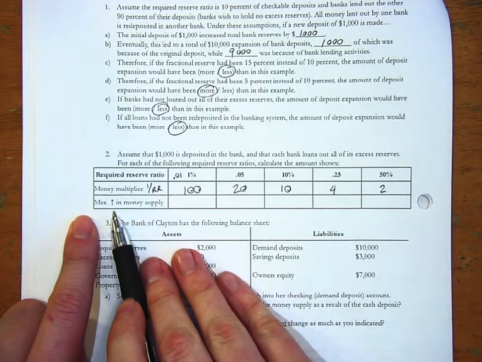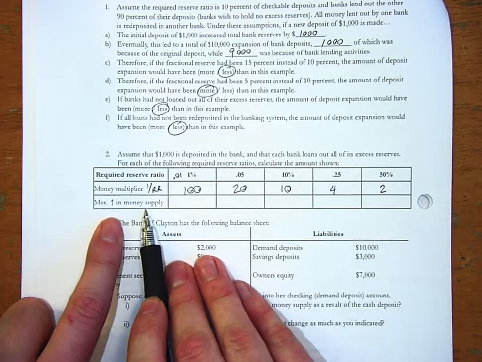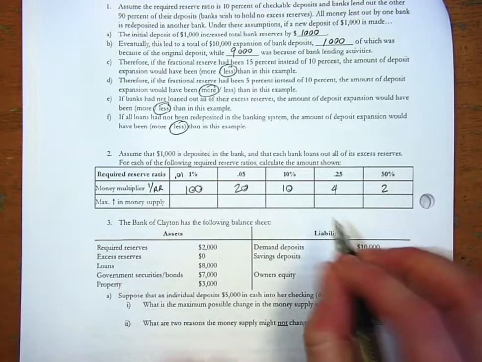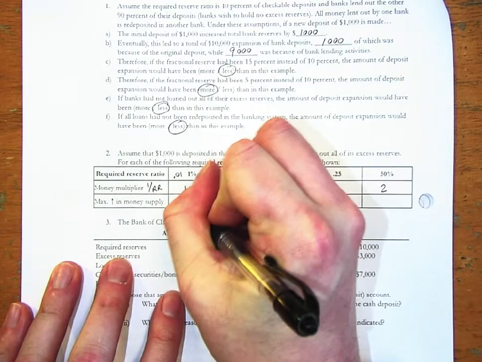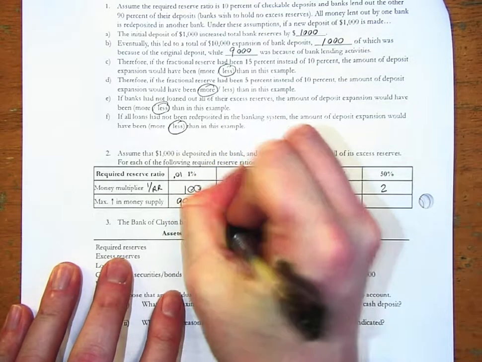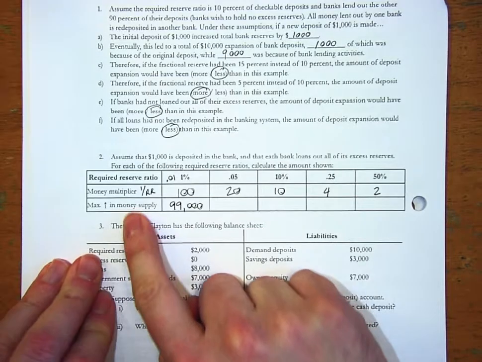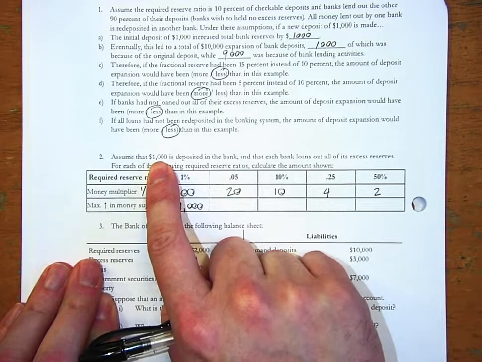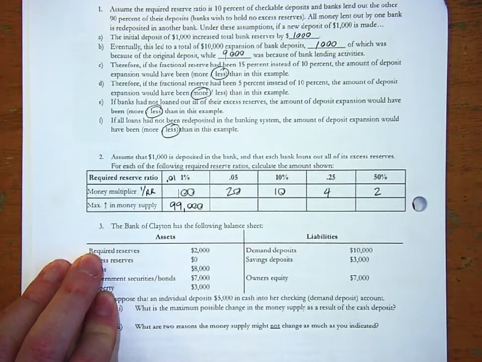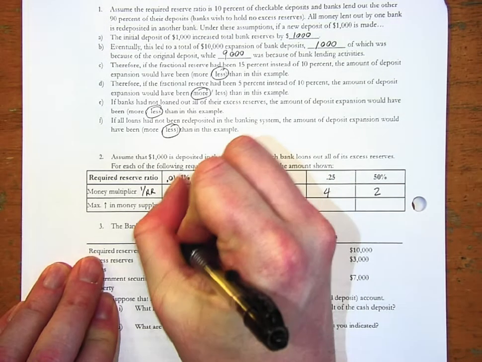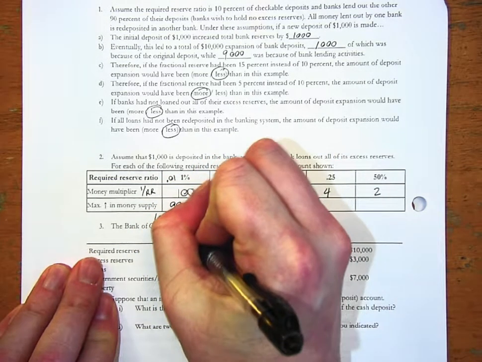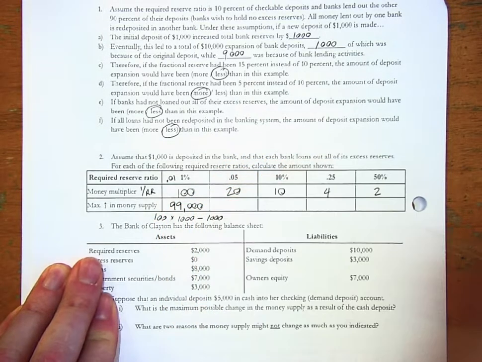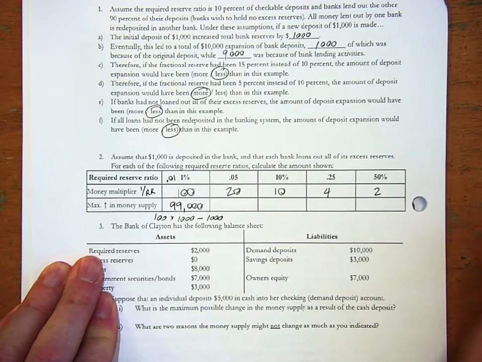Now, the maximum increase in the money supply. Students often will go, oh, $1,000 times 100 is $100,000. No, it's not $100,000. It's $99,000. The change in the money supply isn't $100,000 because that original $1,000 was already in the money supply. So we go 100, that's the multiplier, times the $1,000, minus the amount that was already in the money supply, $1,000. That gives us $99,000.